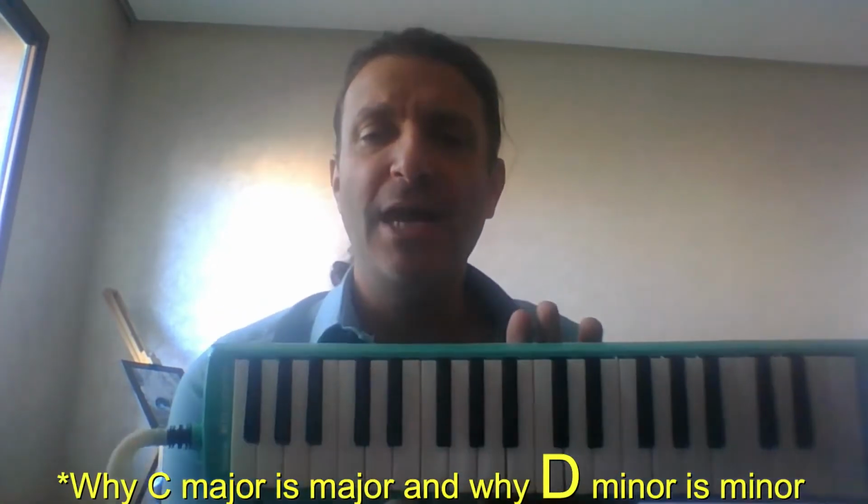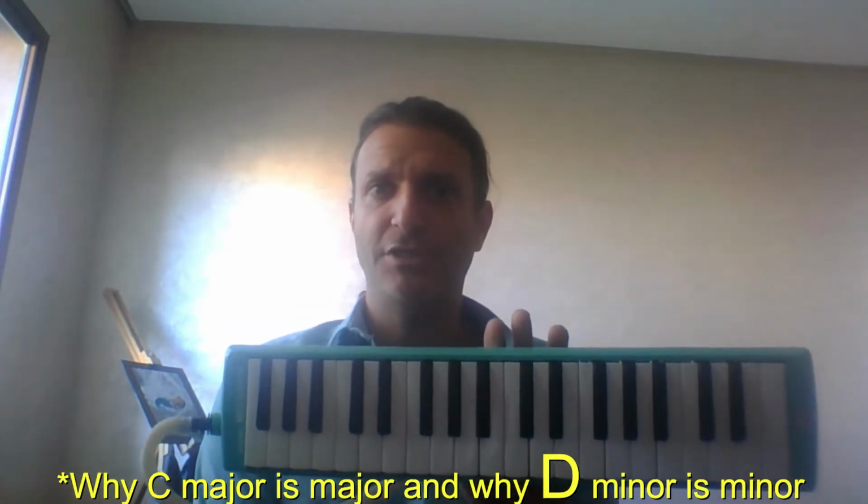Once again, if you watched the first video, it was all about half steps and whole steps. We're going to use half steps and whole steps right now to look at why C major is major and C minor is minor. We have C as the root, E is the third, and in between we have 1, 2, 3 half steps, and E is the fourth. C is the root, 3 half steps in between, and then the fourth half step up from C is E. And that makes it major.